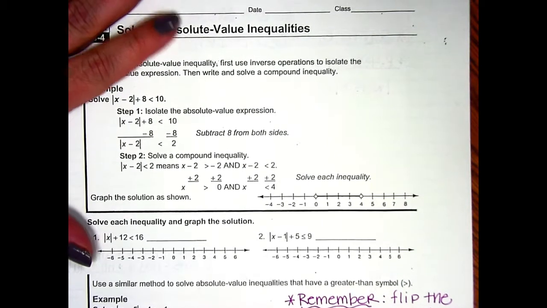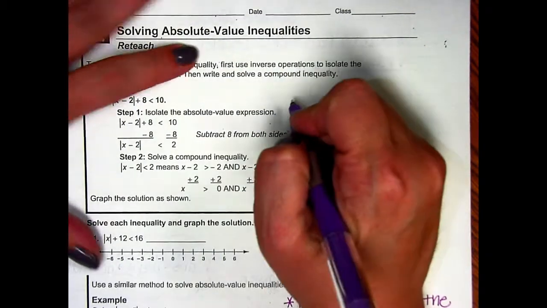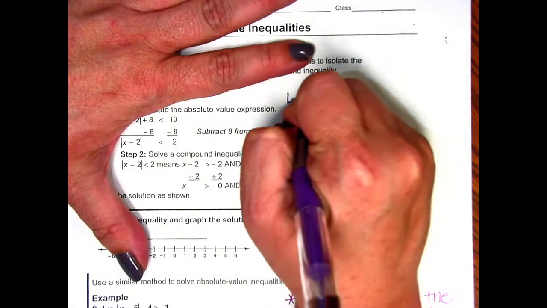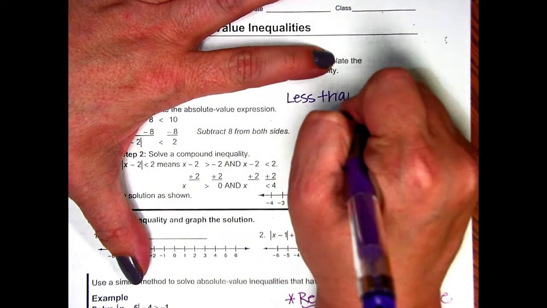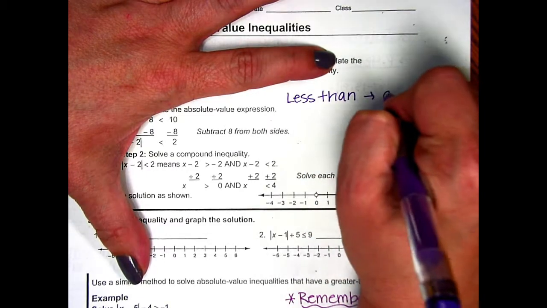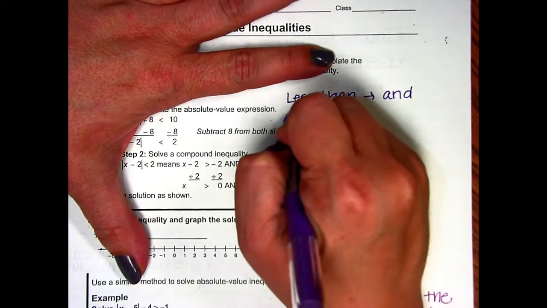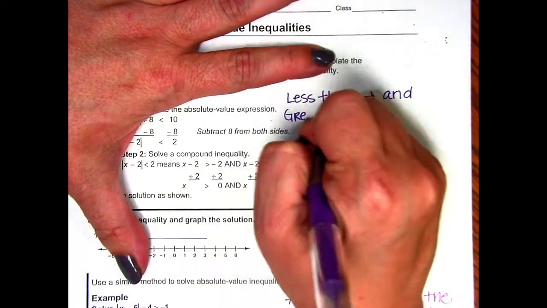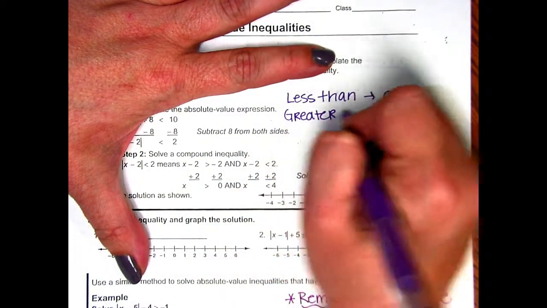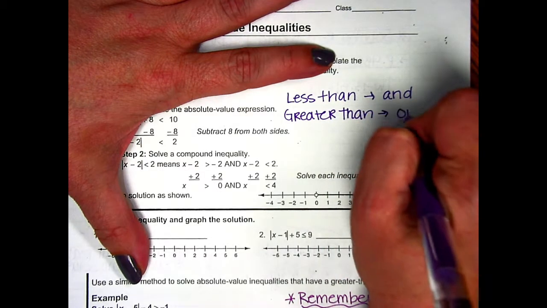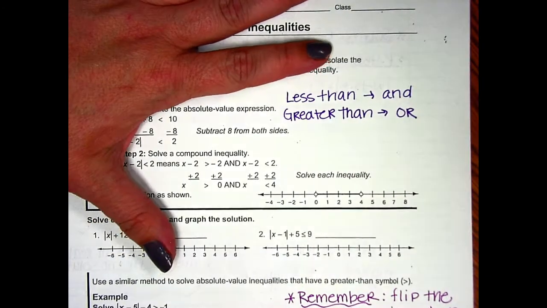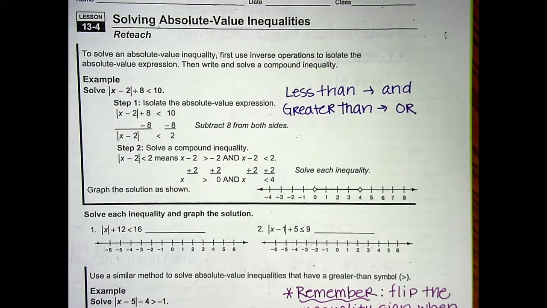Other than that, you need to know that when you have a less than sign, it's an and statement. And when you have greater than, it's an or statement. And obviously those apply to less than or equal to and greater than or equal to.